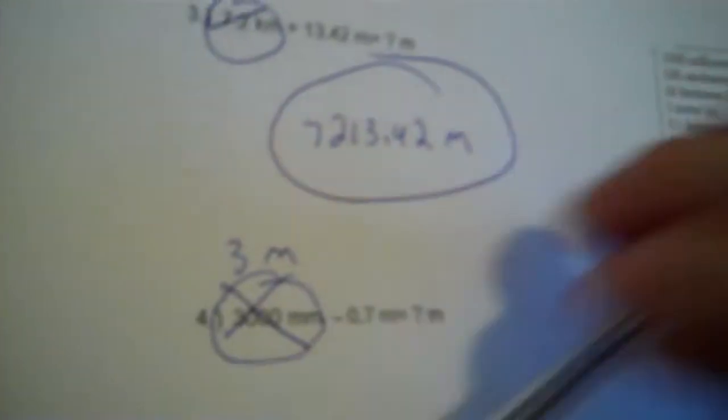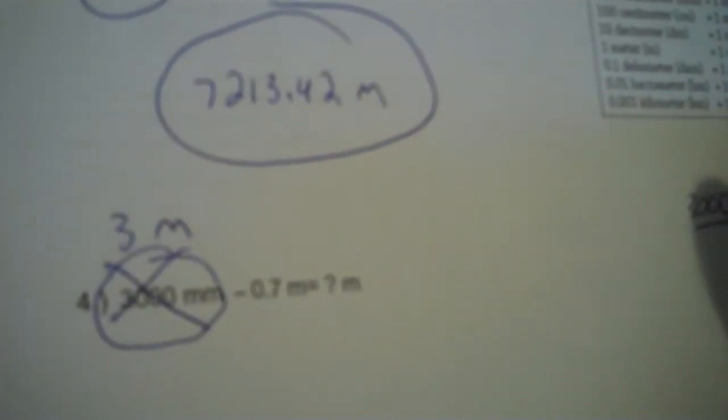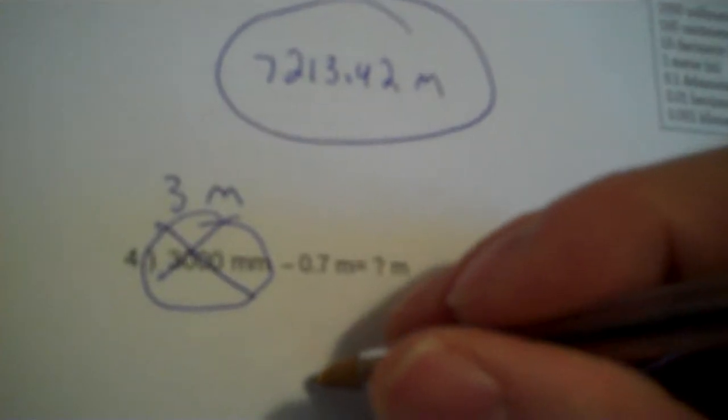So there's 1,000 millimeters to 1 meter. 3,000 times 1 is 3,000. 1 times 1,000 is 1,000, and that's 3. So 3 m. Now you can subtract. 3 meters minus 0.7 meters is 2.3 meters.